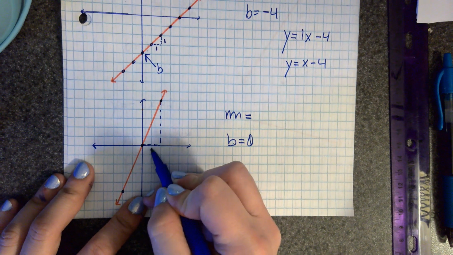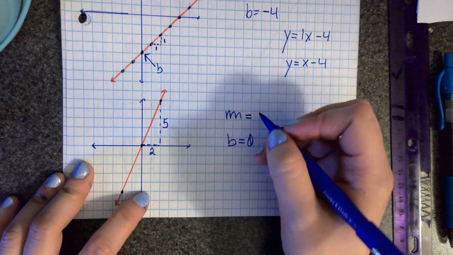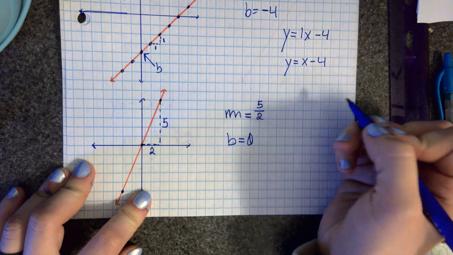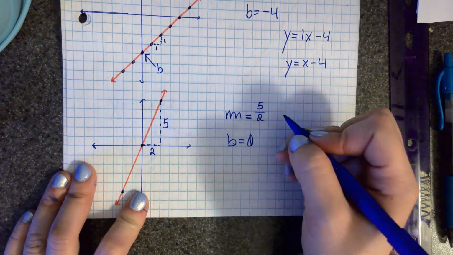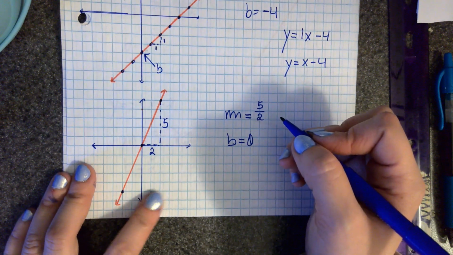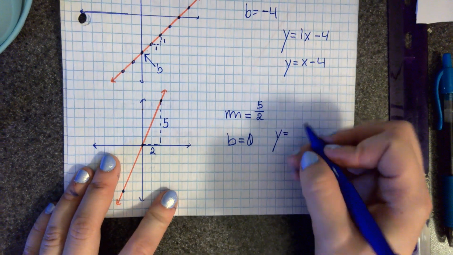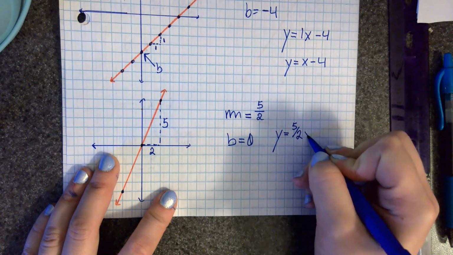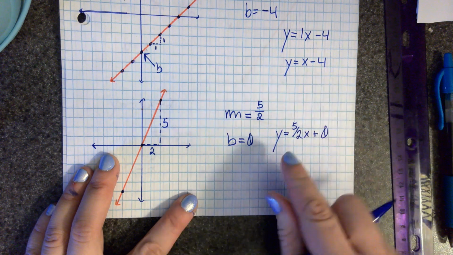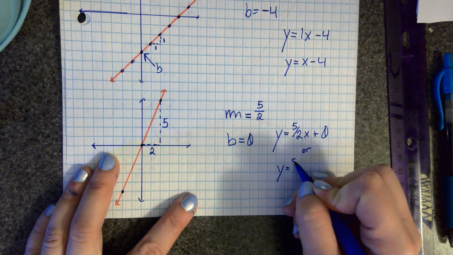Looks like I run 2 and I rise 5. So I'm going to write my rise over my run, which is 5 over 2. You could turn this into a decimal if you wanted. I'm going to encourage you to keep it as a fraction just because it'll be easier to regraph it if you need to. And then we're going to create our equations. So my m is 5 over 2, so 5 over 2x plus my b in this case is 0. So again, you can totally write it like this if you would like, or you can write it like this.